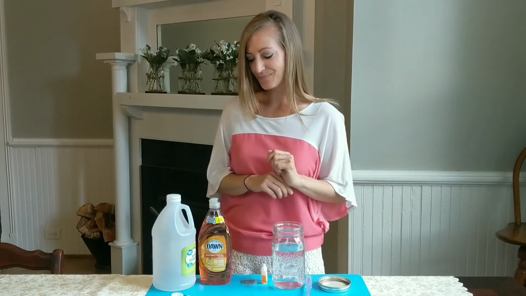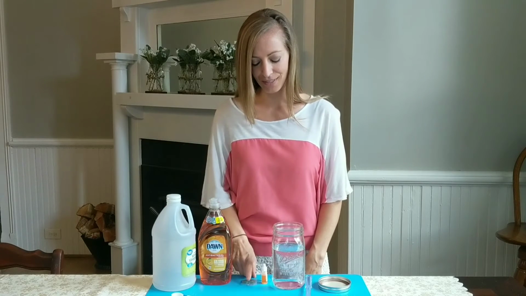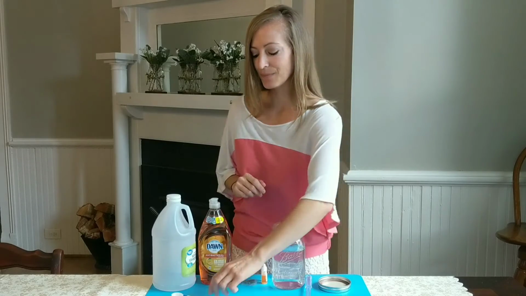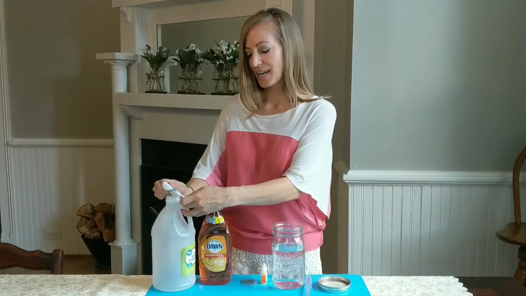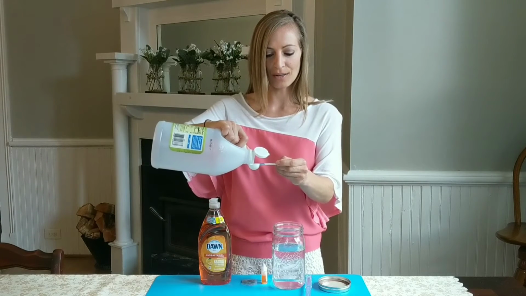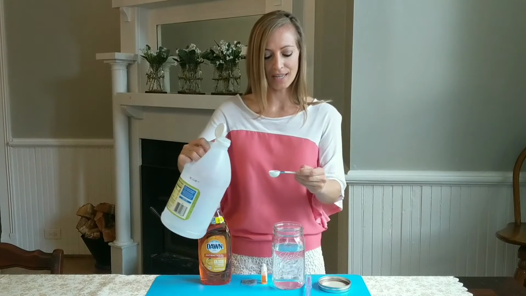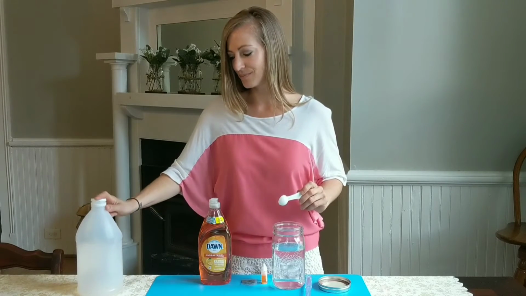So don't worry. What we're gonna have is vinegar, dish soap, sparkles, food coloring, and water. Very easy. This is 1 teaspoon. We're gonna add 1 teaspoon of vinegar to our water. Make sure to pour very carefully. There's the vinegar, put that aside.